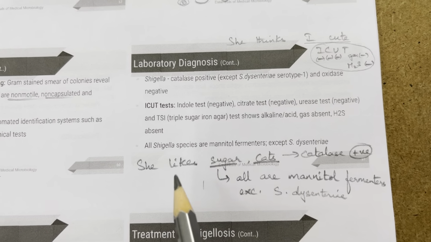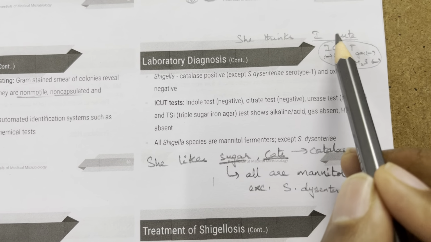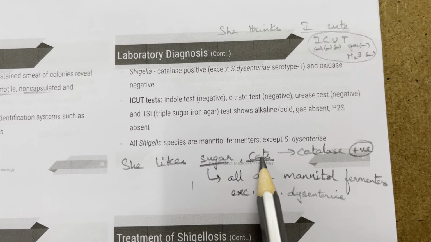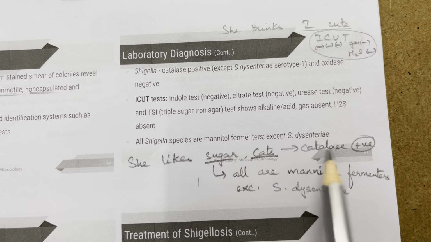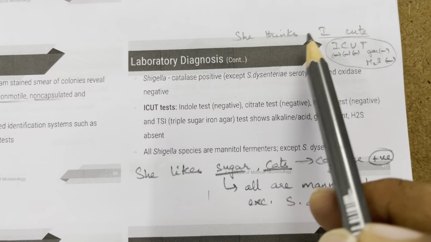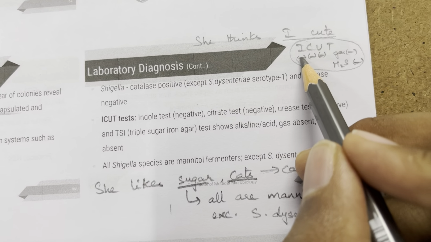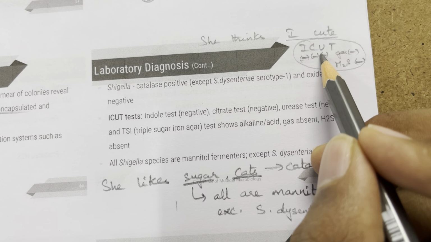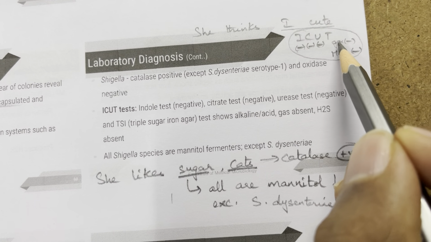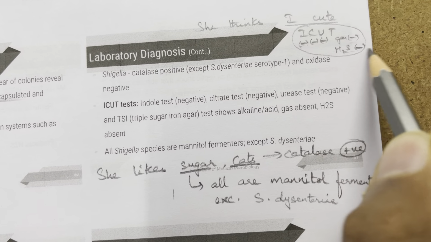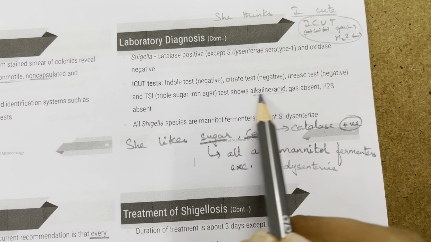So she thinks cats are cute. Catalase positive, oxidase negative. But it's not true, all the rest are negative. Indole negative, citrate negative, urease negative, and then in TSI you have gas negative and H2S negative. It shows alkaline or acid.